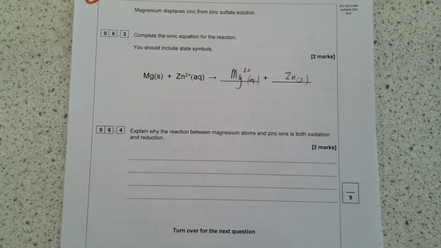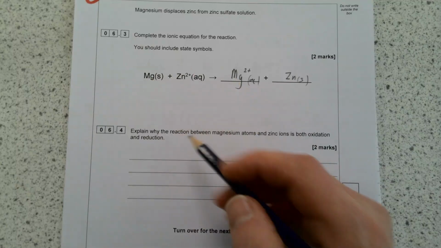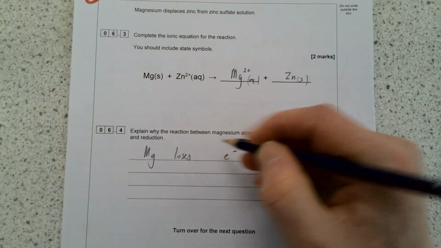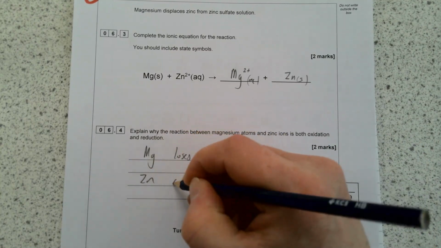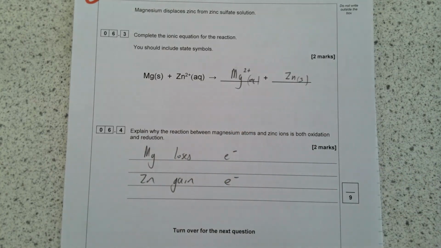Tell each other briefly. I won't name names, but I got a good but not perfect answer from someone in the room. So you're right that magnesium is losing electrons and zinc gains electrons. Put your thumb up if you got that bit. Most of you did. I could hear that around the room. But why not tell the examiner everything we know? Magnesium's losing how many electrons? 2. So let's say that then.